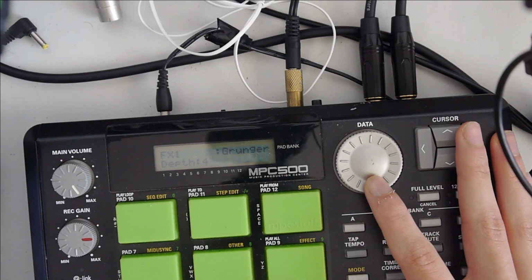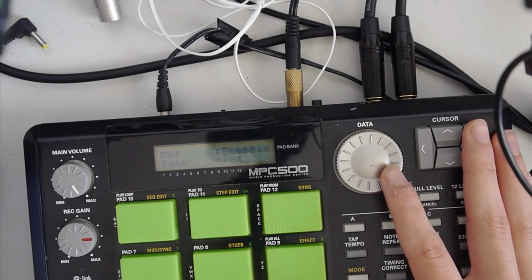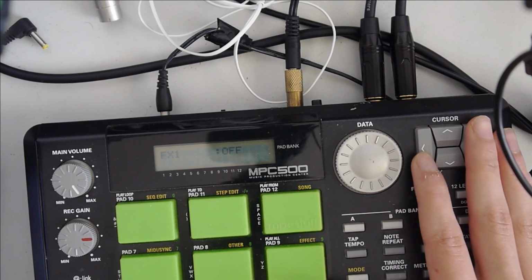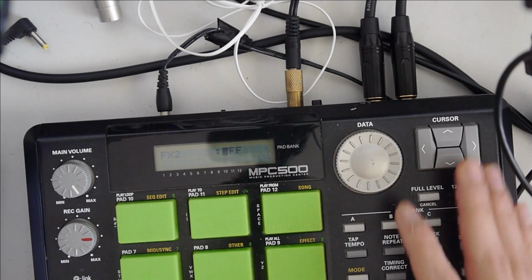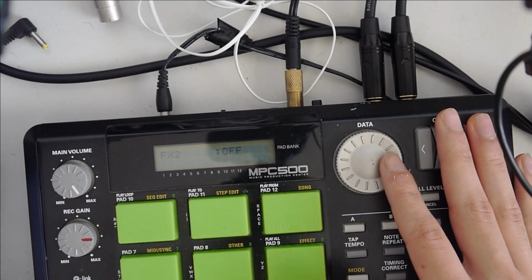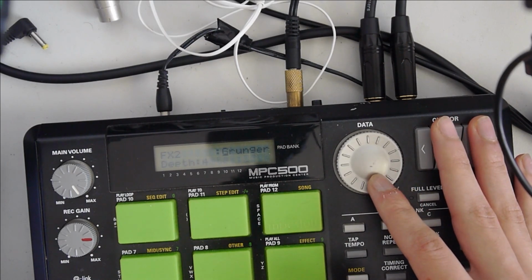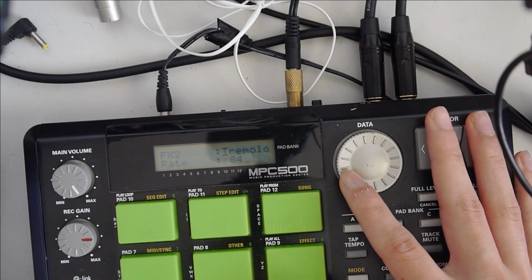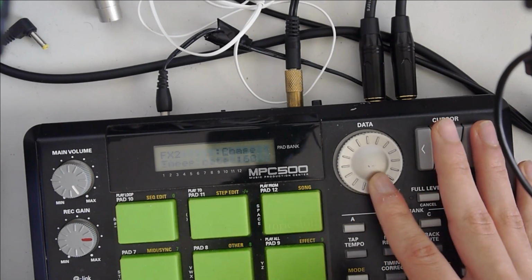So you have the grunger, EQ, compression, phase, tremolo, auto pan, reverb, and that's it for effects section 1. Now effects section 2, you have most of these actually. However, you have a few other effects such as chorus, flanger, delay, and reverb. And these are only found on effects section 2.